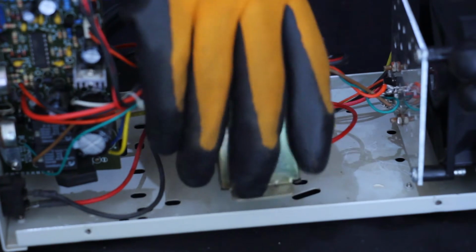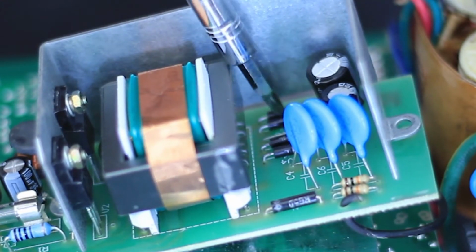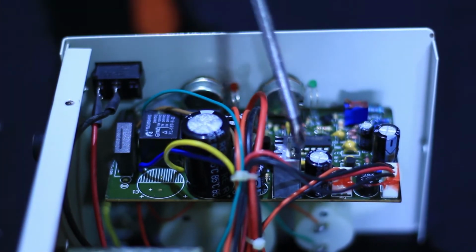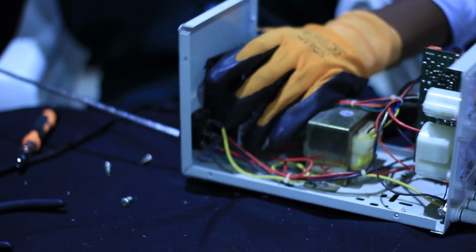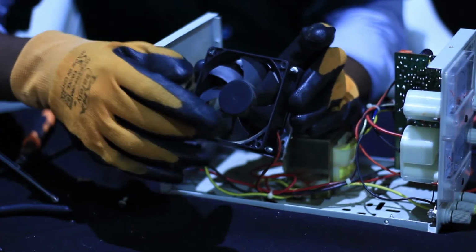There is a transformer fault, a rectifier fault, a filter circuit fault, a regulator fault, and finally a ventilation fault. Those are the main general faults of a DC power supply.